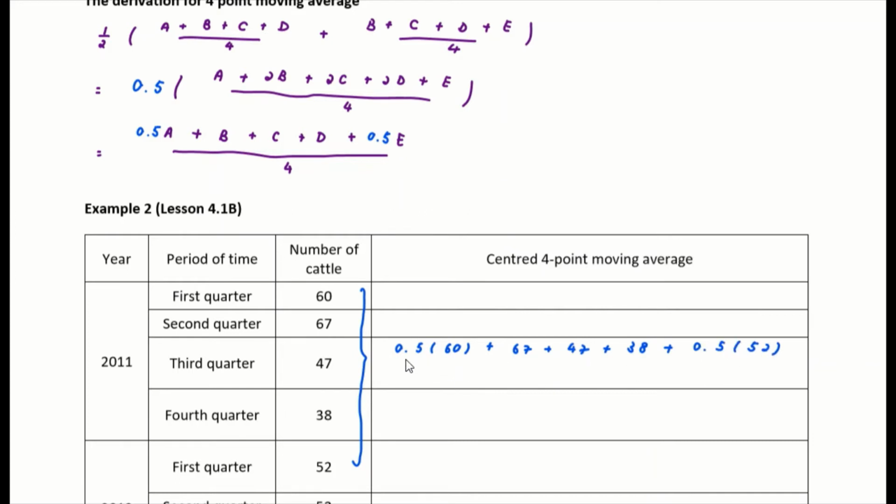You realize how many numbers you have here exactly? It's half plus half, so it's 1, then 2, 3, 4. So at the end you are still dividing by 4. This is the difference between doing a standard 4-point moving average and a 5-point average. At the end, your answer will be equal to 52.